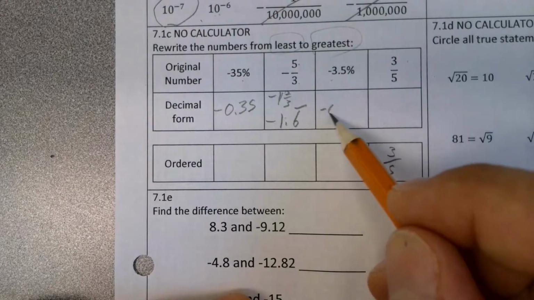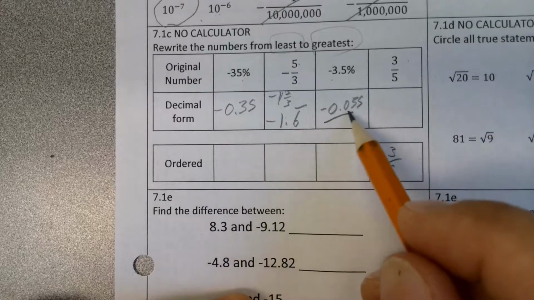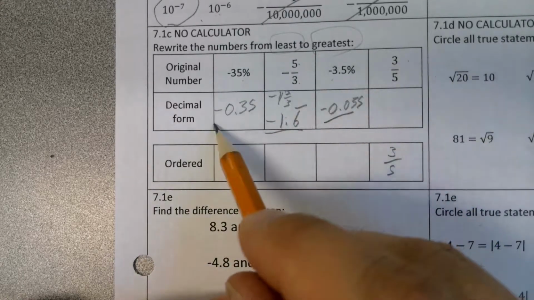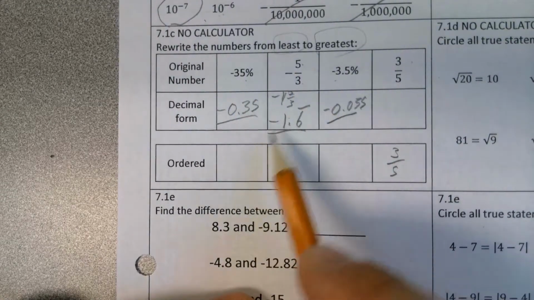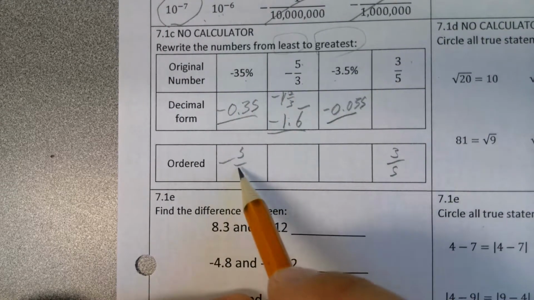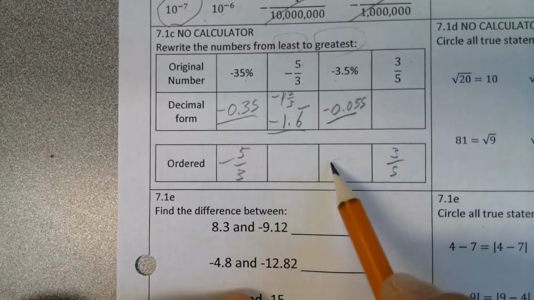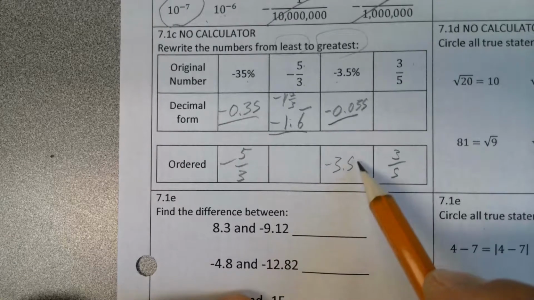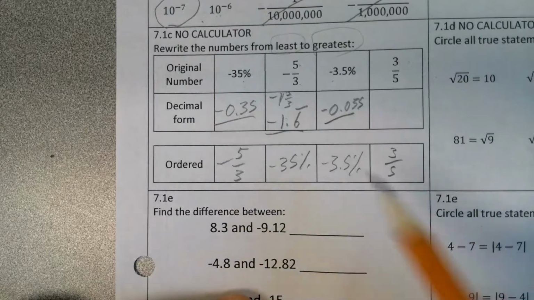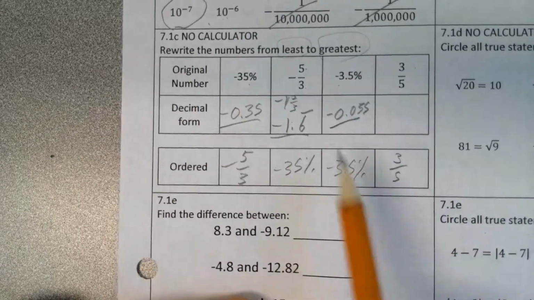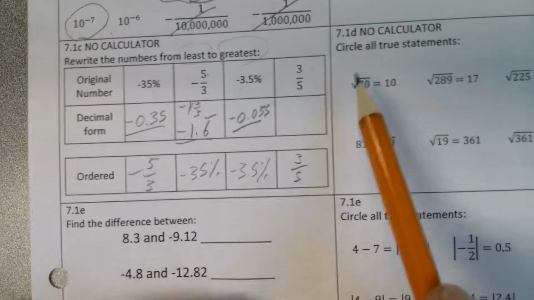This would be negative 0.035. So that's about 3 cents, negative 3 cents, negative $1.66, negative 35 cents. So since they're all negative, the one that's furthest to the left is going to be this, the negative 5/3. And then we're going to have, let's see, that's 3 cents. That's real close to 0. That's going to be negative 35%. I've got some videos on this. Notice how we're doing the skill numbers now, so you can always find videos corresponding to those skill numbers.